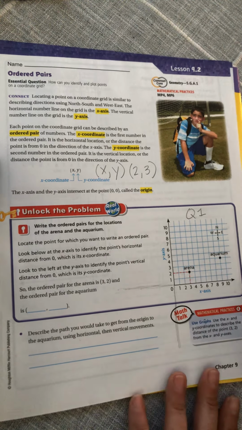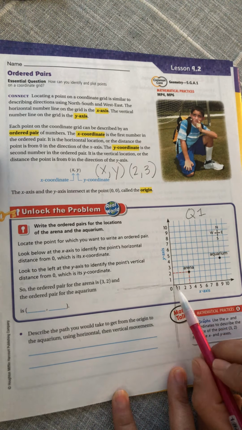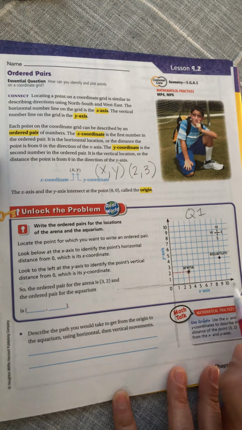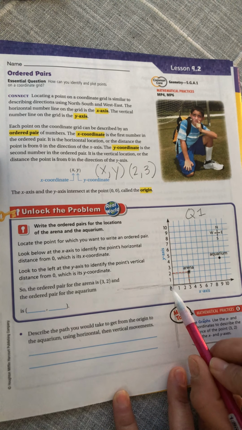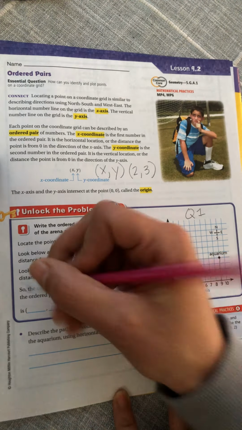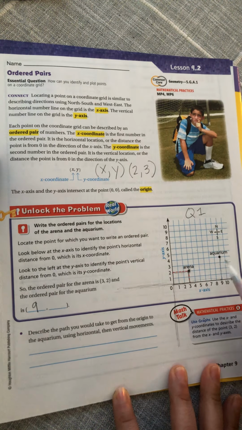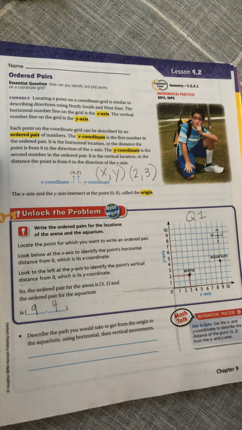So let's take a look at the arena to make sure that they are right. Here's our arena right here. We're going to go over first. We always go over first before we go up. And that is 3, 2. Okay, let's go to the aquarium. We're going to go all the way over. Oh, look, that's 9. So our x is 9, and go up, that's 4. So our ordered pair for the aquarium is 9, 4.